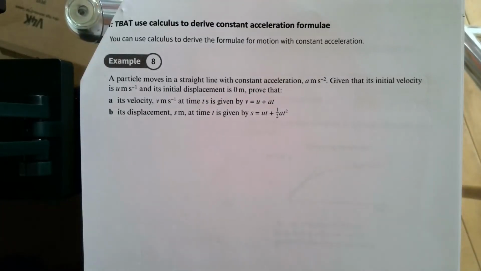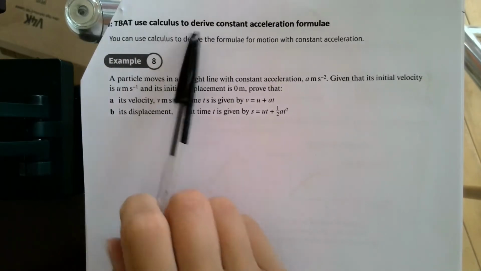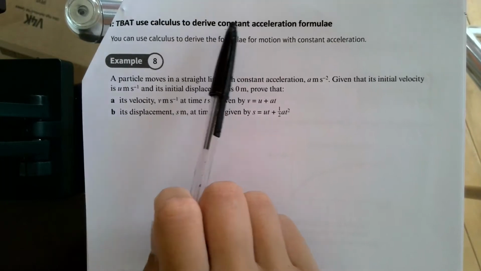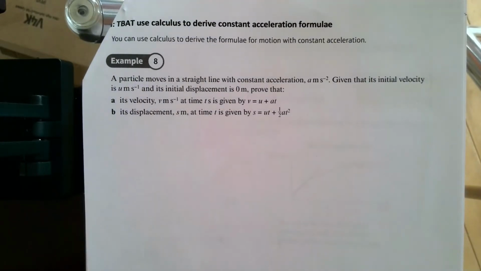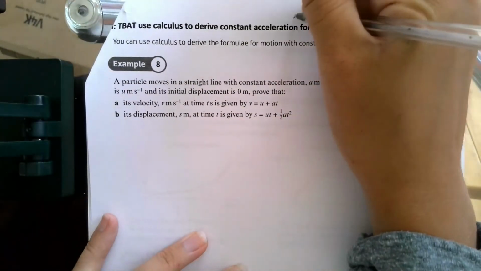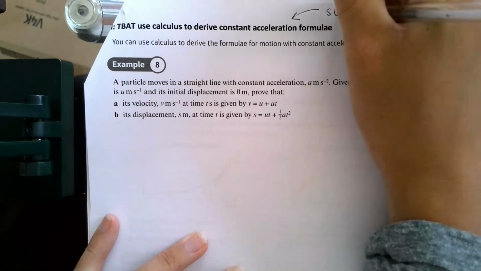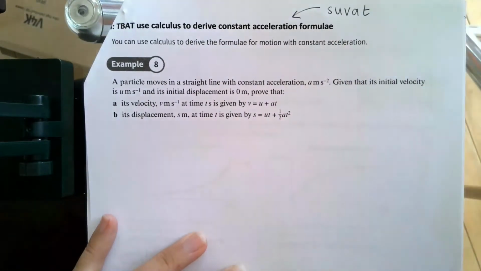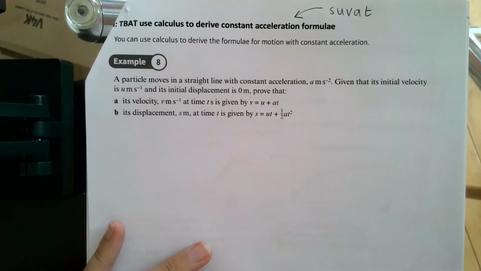This is the final lesson of chapter 11 and the final lesson of year 12 mechanics. And the LI is to be able to use calculus to derive the constant acceleration formula. And what we mean by the constant acceleration formula is the TBAT formulas. So we looked at those back in chapter 9.